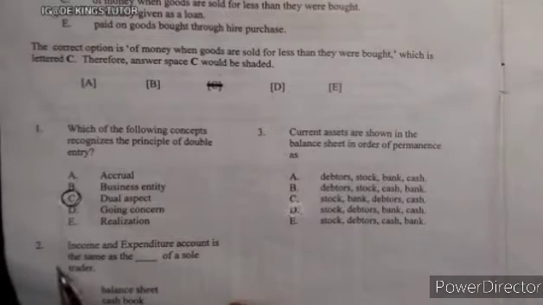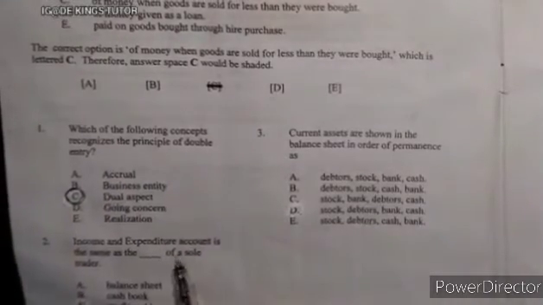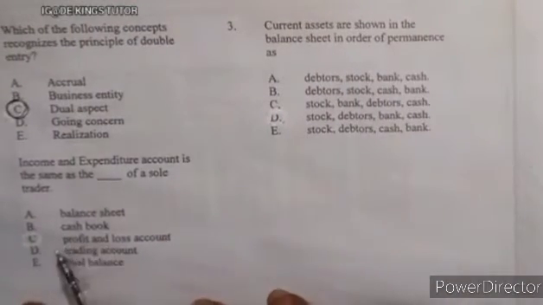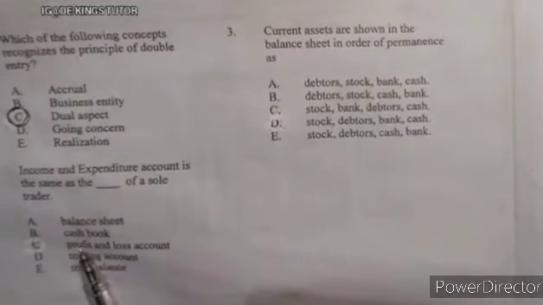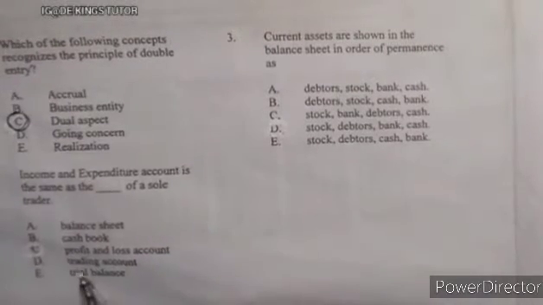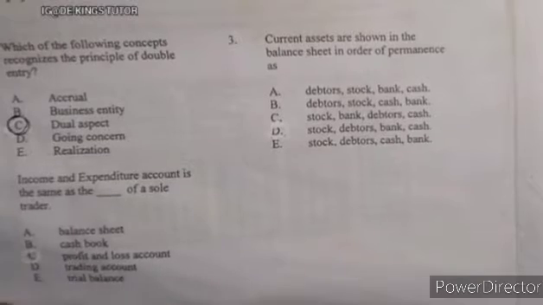Okay, so the second one said: income and expenditure account is the same as the dash of a sole trader. A, balance sheet. B, cash book. C, profit or loss account. D, trading account. E, trial balance. It is the profit or loss account.